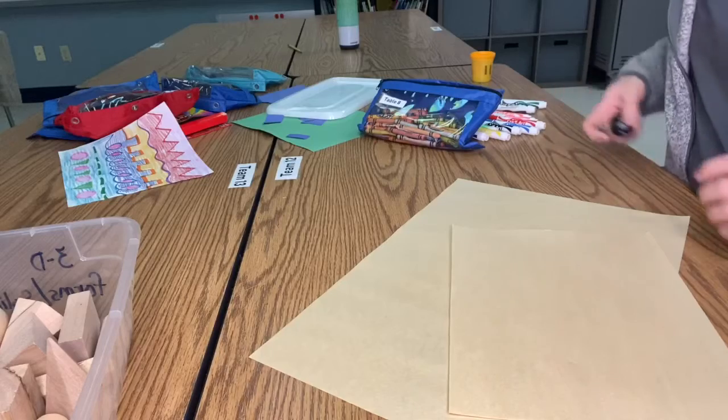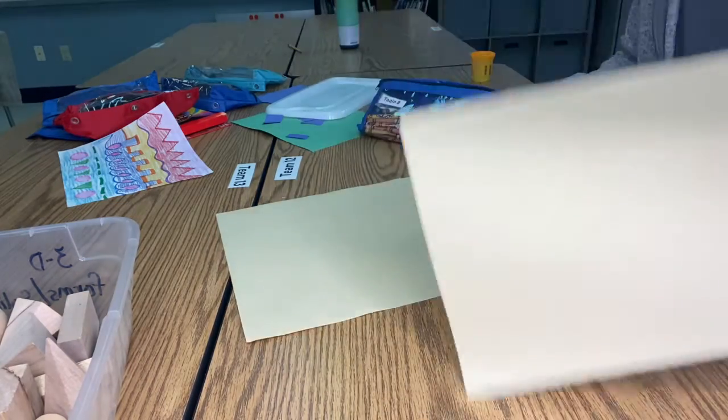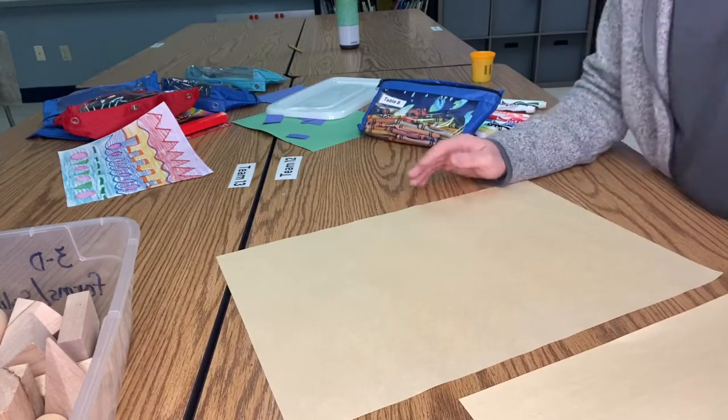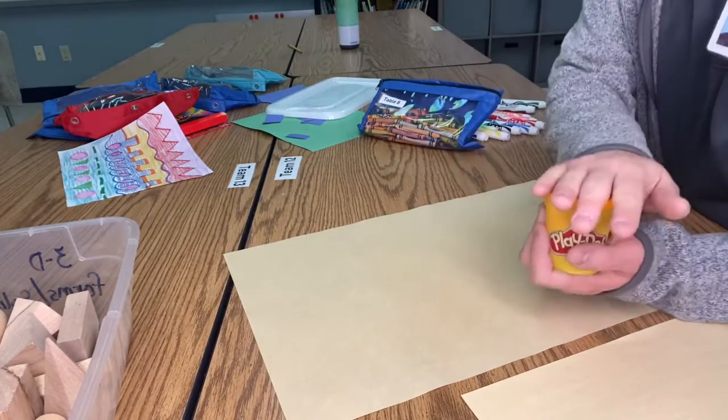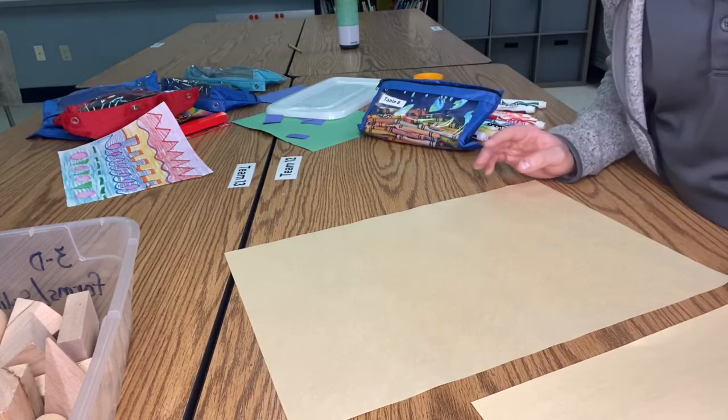I'm gonna show you some options. I'm gonna bring the camera closer so you can see what I'm gonna do. Okay, so for today, I have some paper. You could use a small piece of paper. You could use a big piece of paper. Also, you have an artistic license. So let's say you wanna make something out of Play-Doh instead. That's totally fine. If you have another idea, that's totally fine.